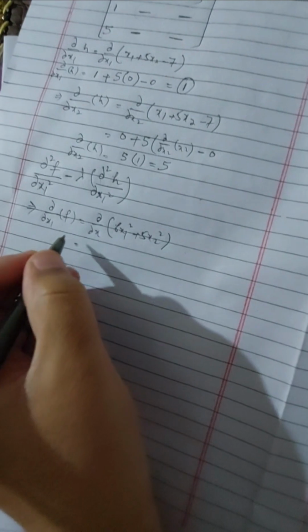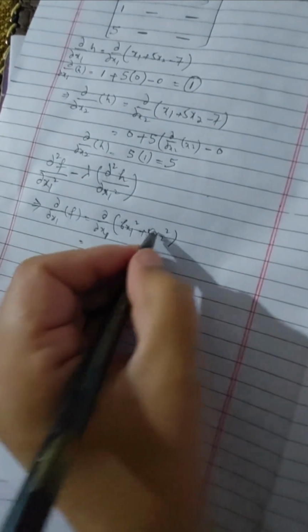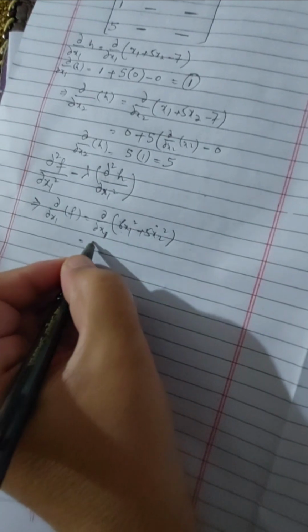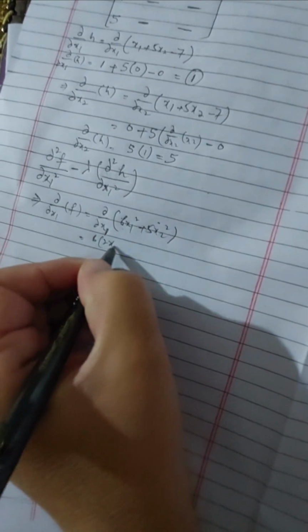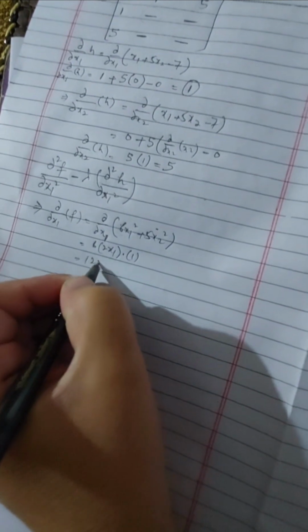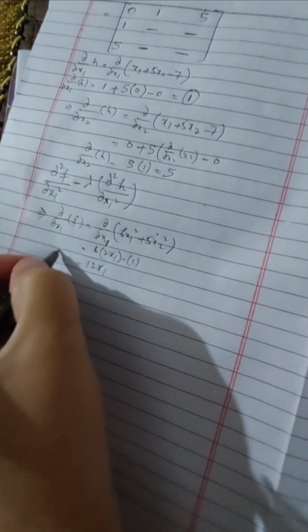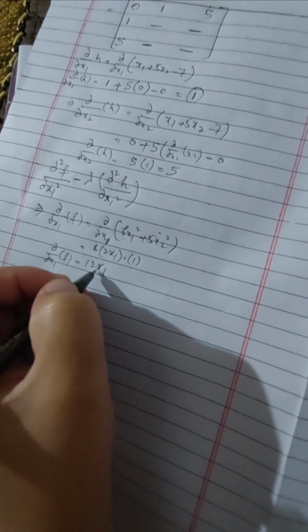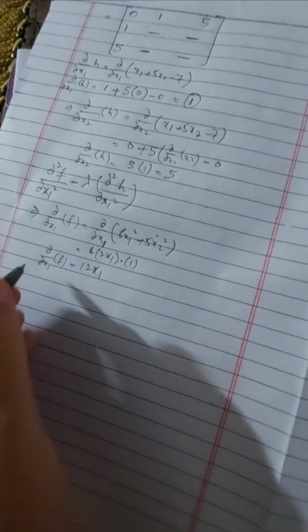Now it is with respect to x1, so the x2 term will yield 0, and the x1 term will give us 6 into 2x1 into 1, which is 12x1. So the partial derivative of f with respect to x1 is equal to 12x1.